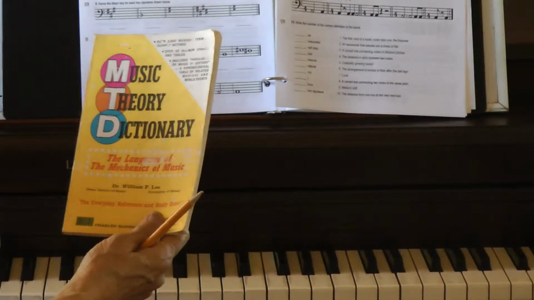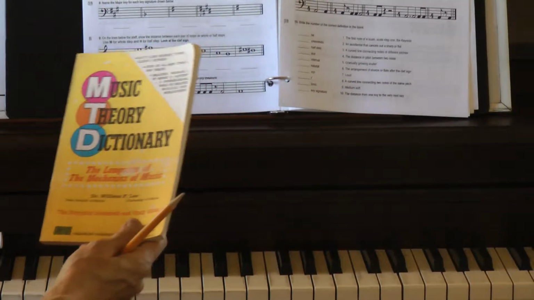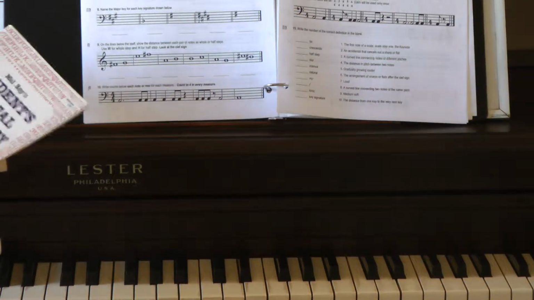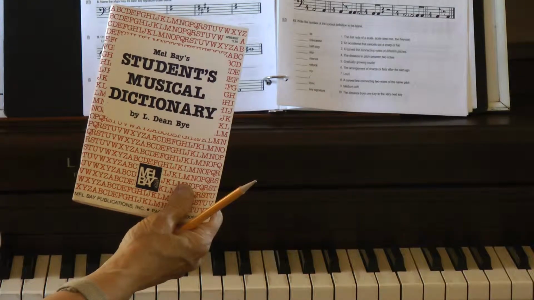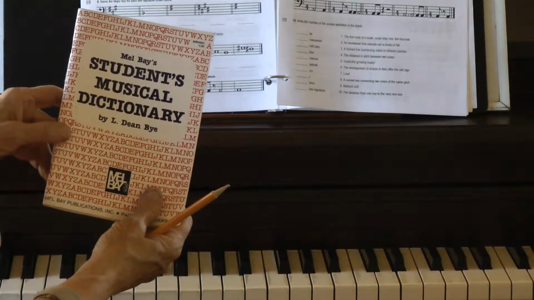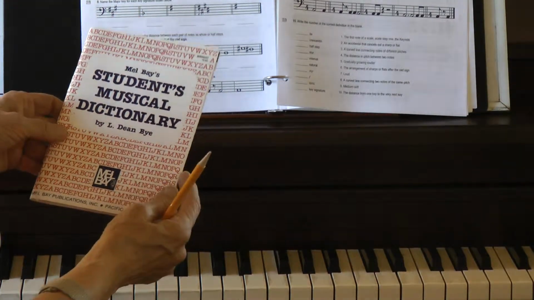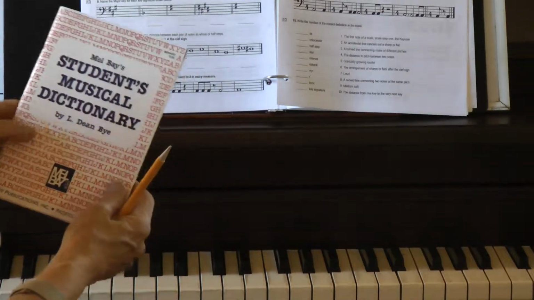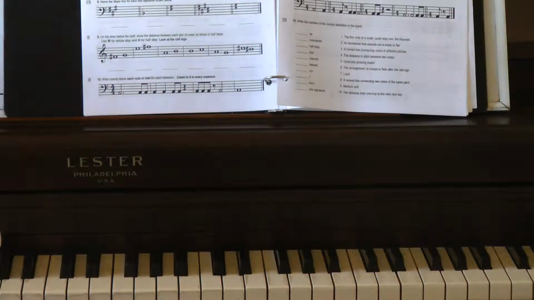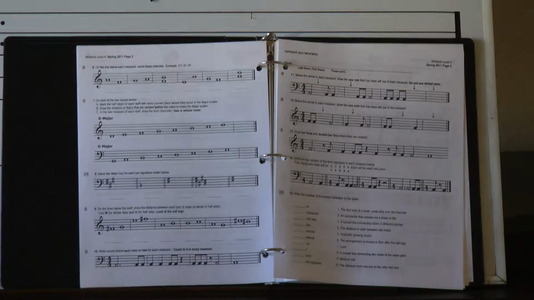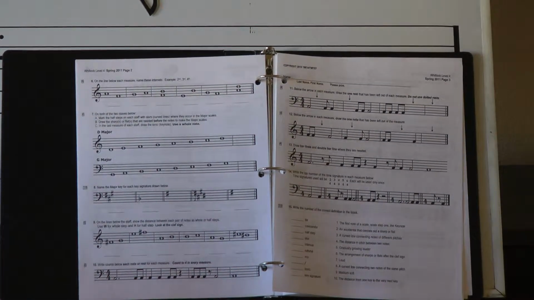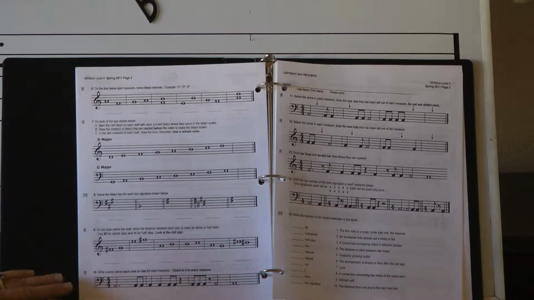This is a very good one, but it's an older one. Now here's one that says Mel Bay. Mel Bay is a big music company that has a lot of books out, etc. So that probably would do for you too. But go to a music store, especially if you're already out of your packets, and buy a dictionary so that you know you're learning more terms.